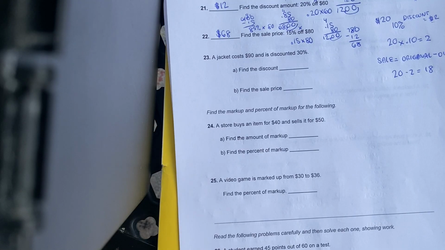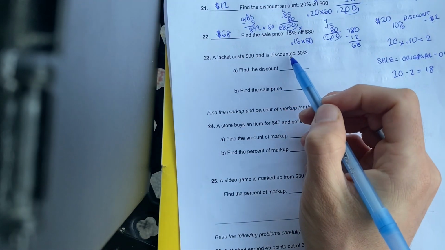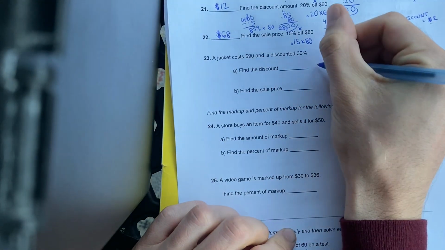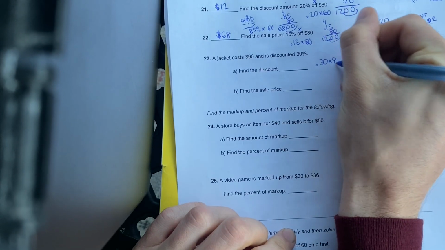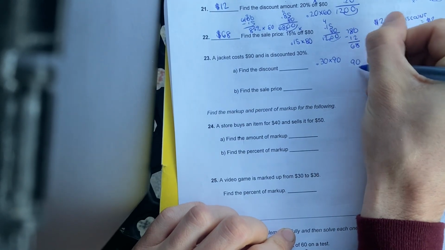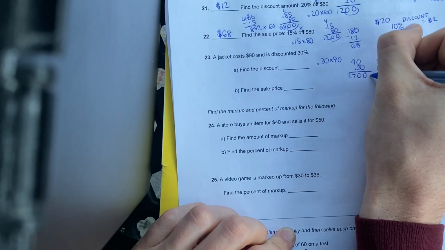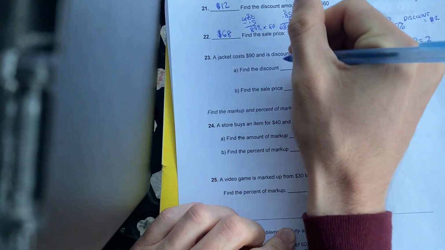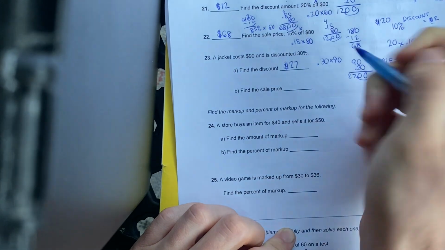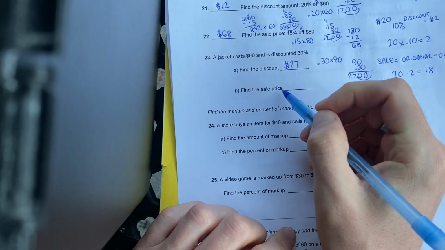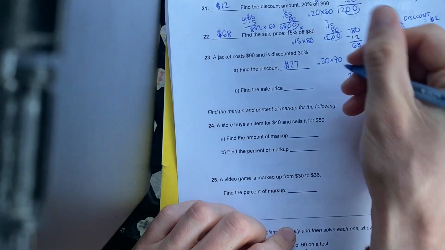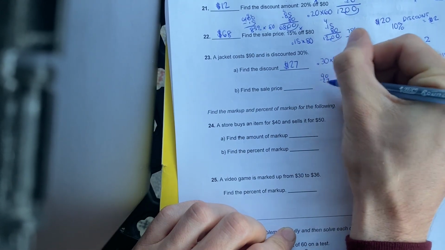From here, a jacket costs $90 and is discounted 30%. So first thing we want to do is find the discount. So that would be 0.30 times 90. 27. There's 2 decimal places, so let's move that over. So $27. And then the sale price, we just subtract. So 90 minus 27.